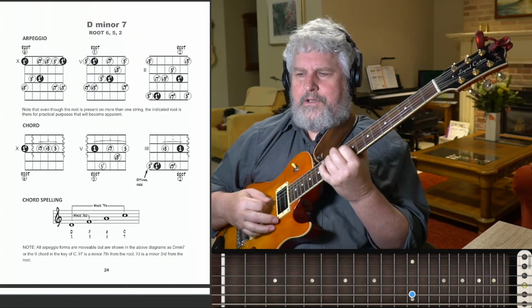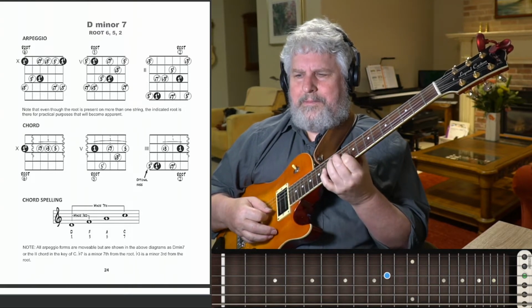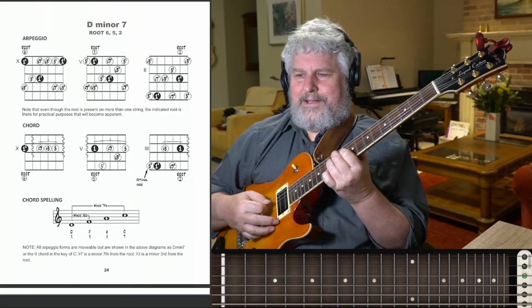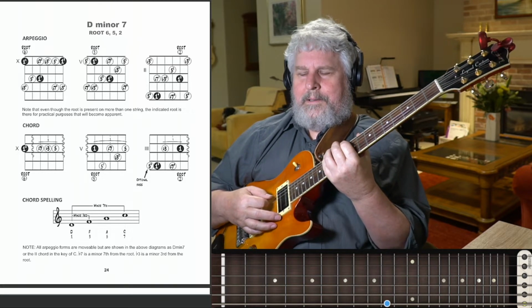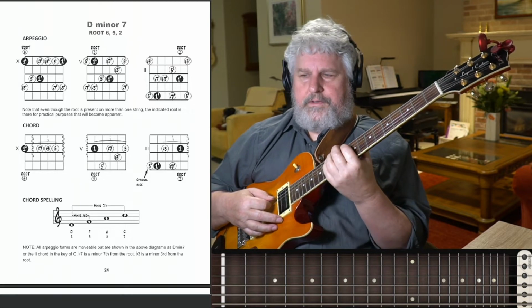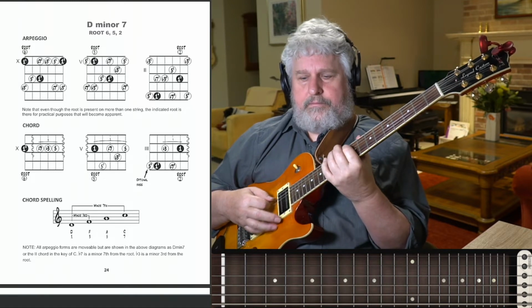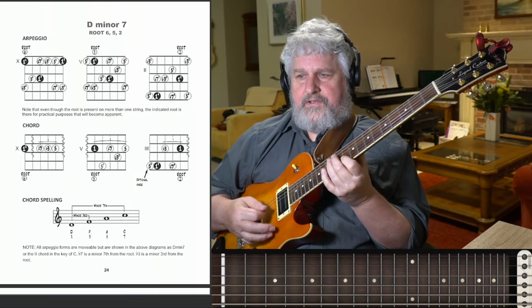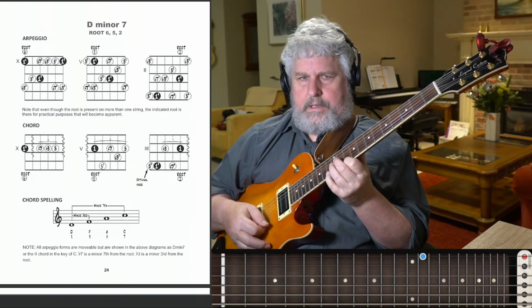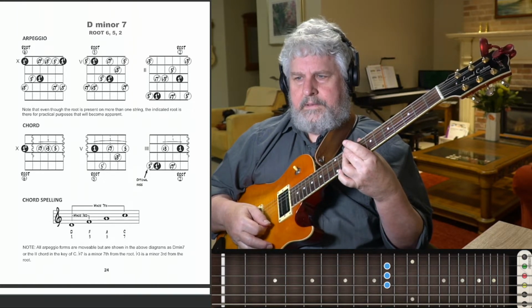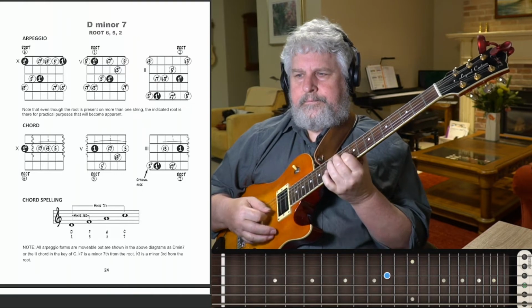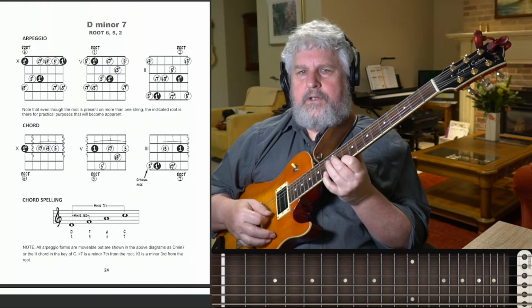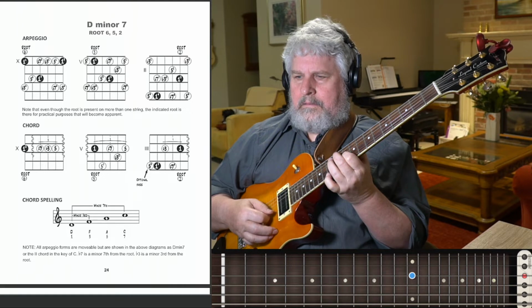So close to the pentatonic scale, it almost makes me want to play the pentatonic scale. But it doesn't have the fourth in it. So we have the 1, the 3, the 5, and the flat 7. 1, flat 3, 5, flat 7. It does not have the 4.